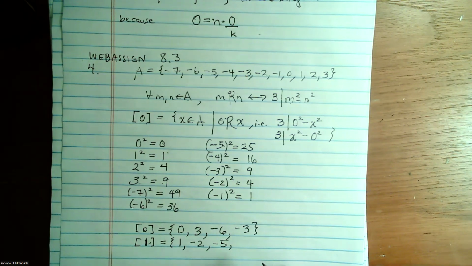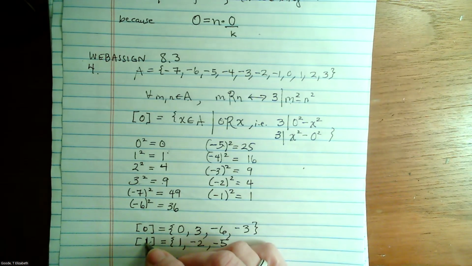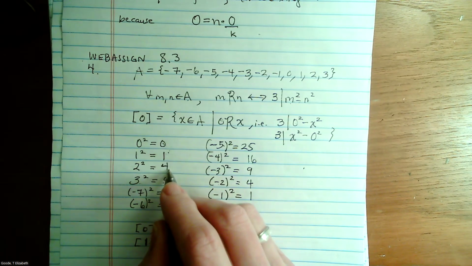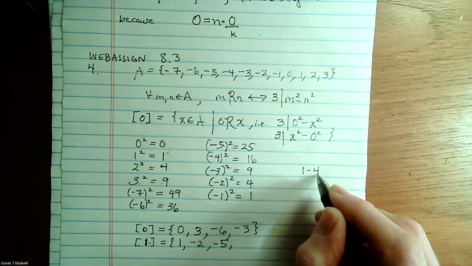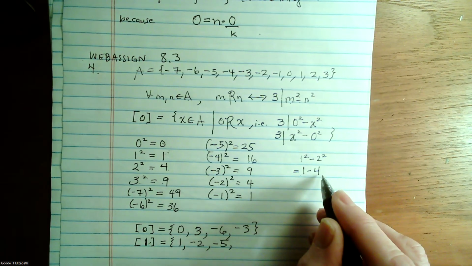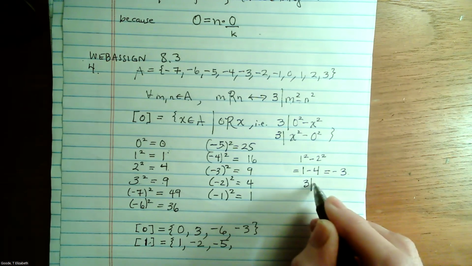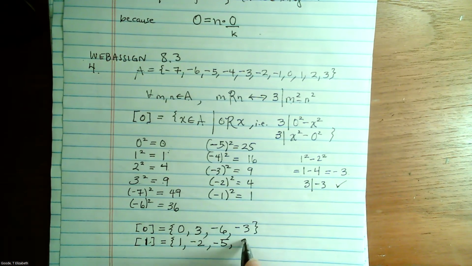There's one more that's in there that I can see. There are 2 more in there. Well, let's check them. We're looking at 1, right? So let's check 1 against 4. What's 1 minus 4? 1 squared minus 2 squared. What's 1 minus 4? -3. And doesn't 3 divide -3? Yeah. So 2 needs to go in there.